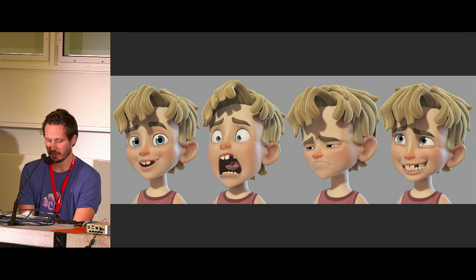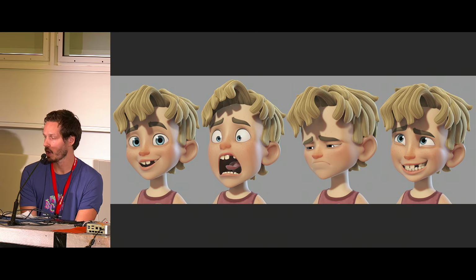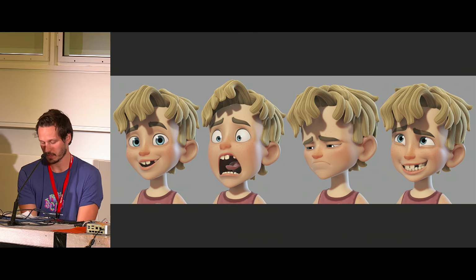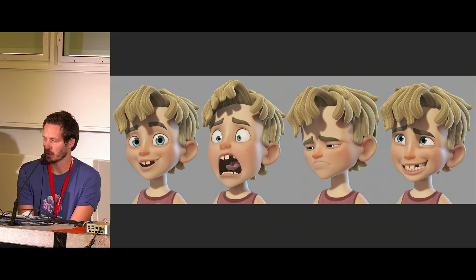And some additional tool development happened from the developers where shape key management, shape key operators were added to accommodate the workflow. And for me, it was an extra excuse to learn about facial rigging.